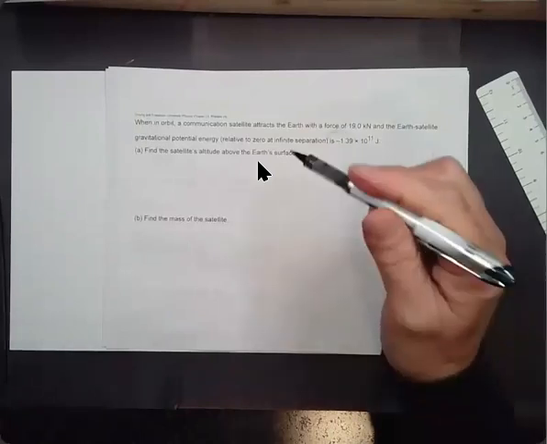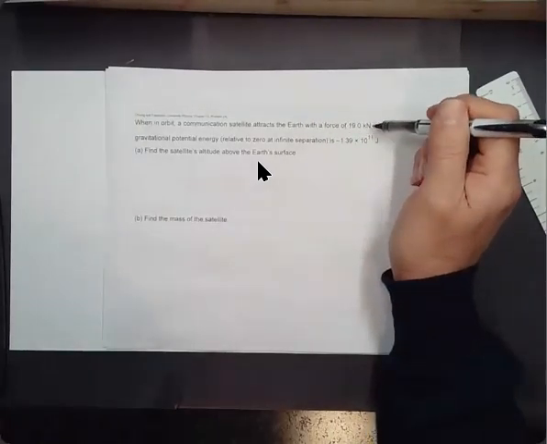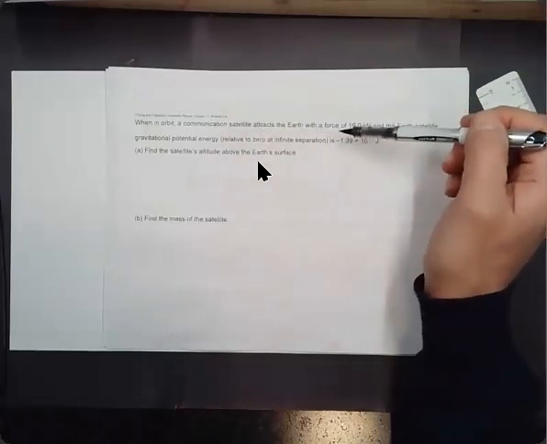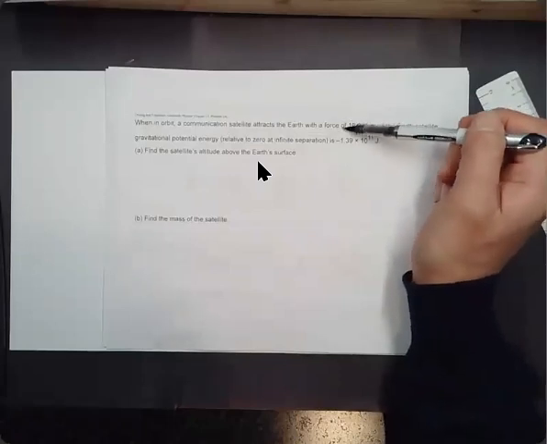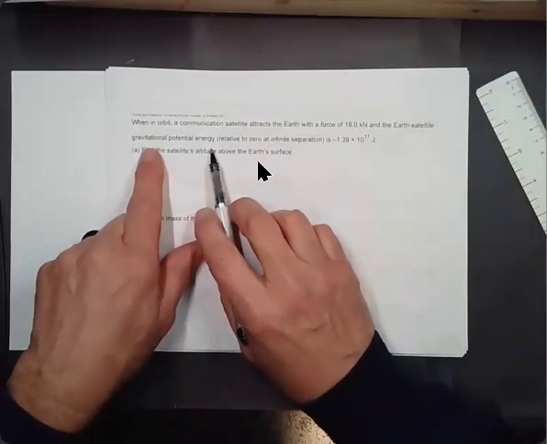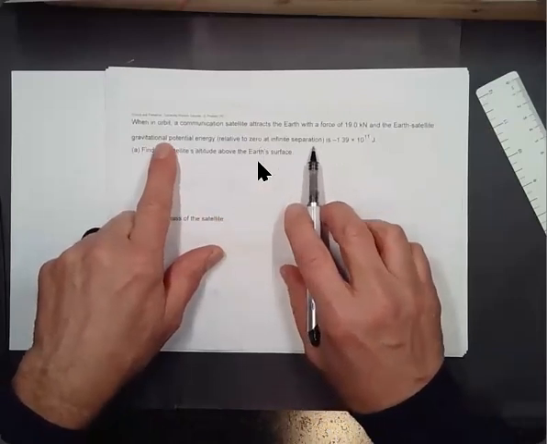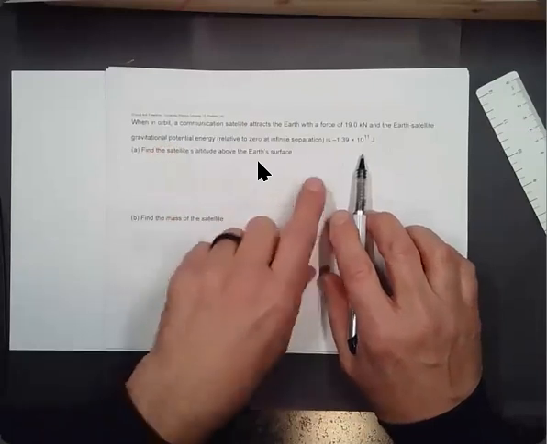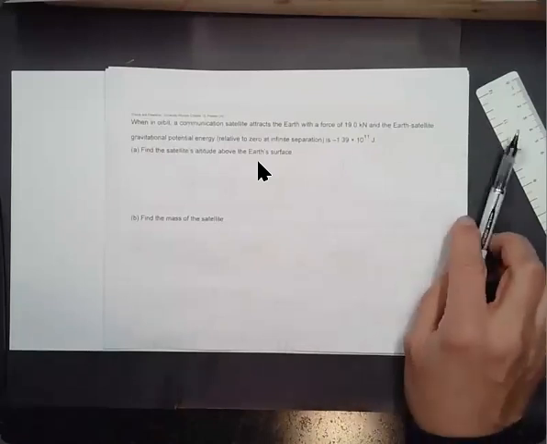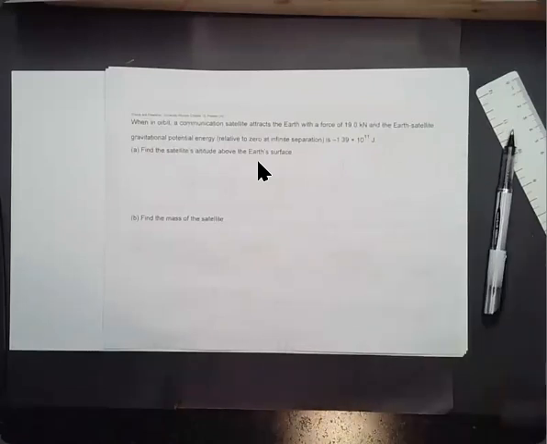When in orbit, a communication satellite attracts the Earth with a force of 19 kilonewtons. Now, that's the force that the satellite exerts on the Earth, but it's also the force that the Earth exerts on the satellite, because Newton's third law always works. And the Earth's gravitational potential energy relative to 0 at infinite separation is minus 1.39 times 10 to the 11th joules. So find the altitude of the satellite above the Earth's surface and find the mass of the satellite.